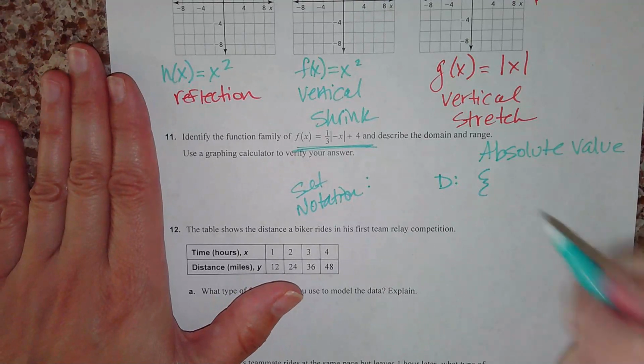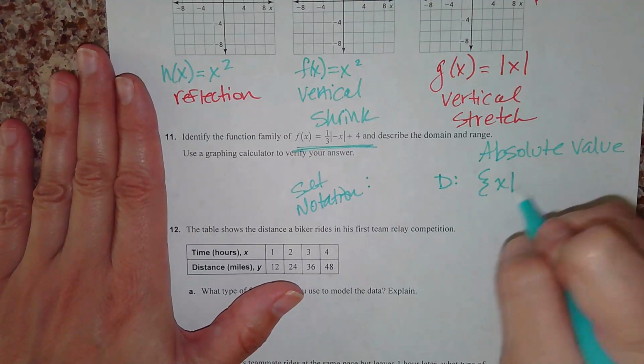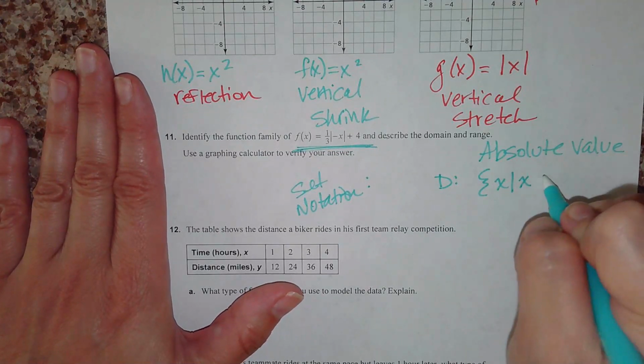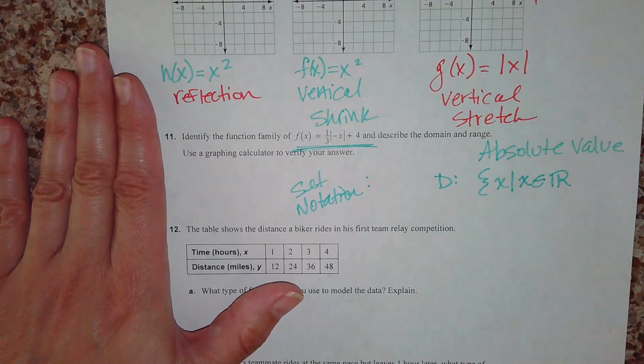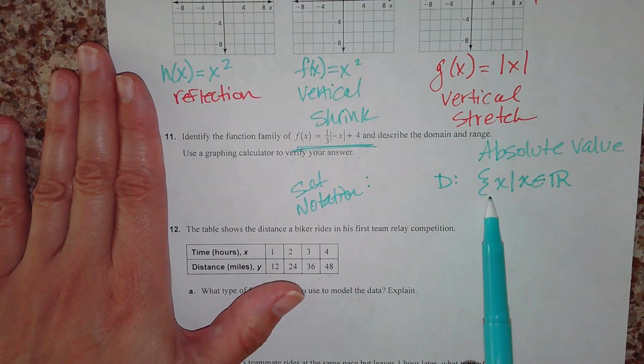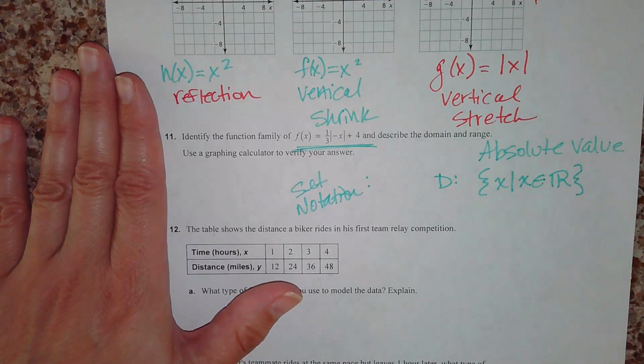And if I want to say all real numbers, I say x, and put a straight line, which means all values of x, such that x is an element of the real number system. So in math language, it means all real numbers. And then I end it with a little curly bracket.